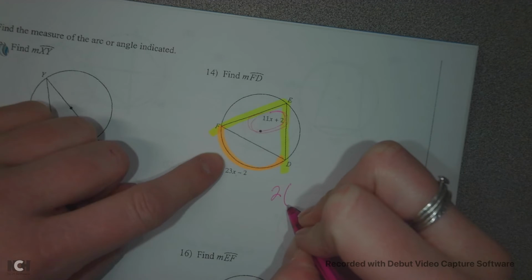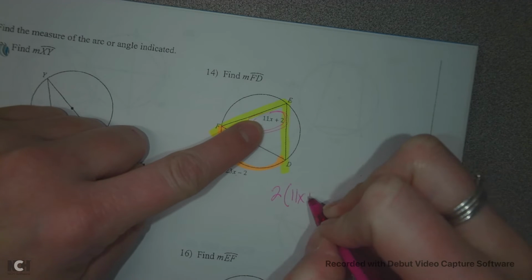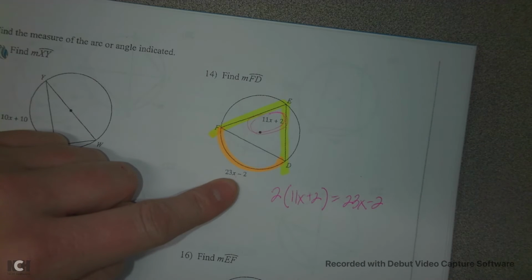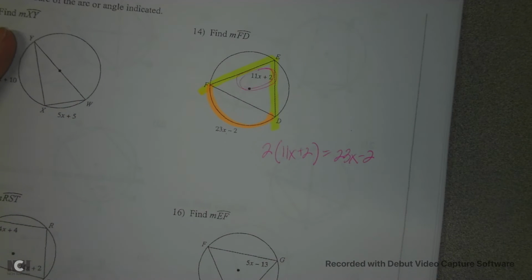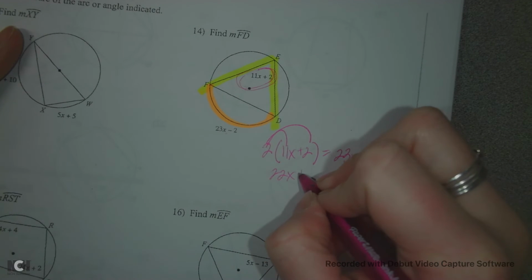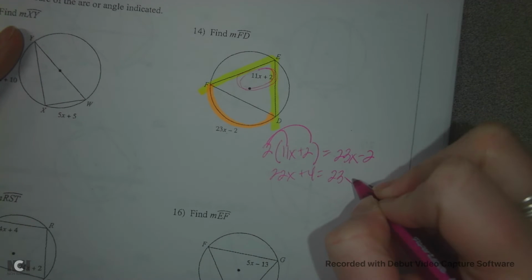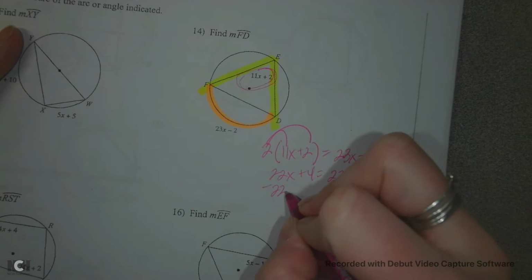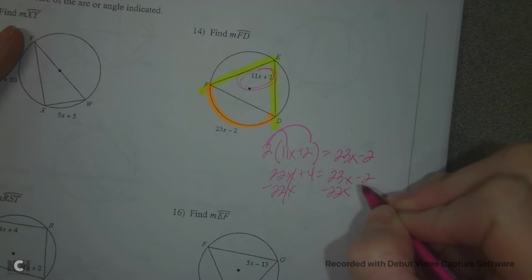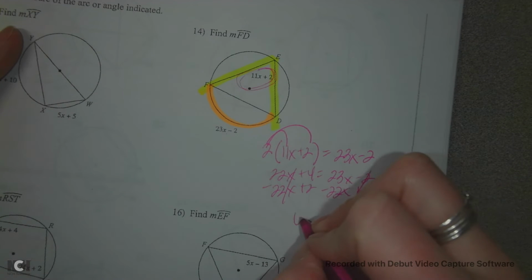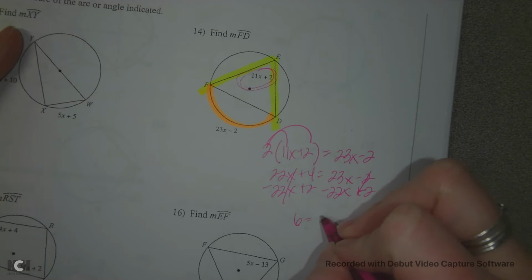So that's what I'm going to do. 2 of these guys is equal to 1 of these guys. Okay, so then we solve for x. We distribute our 2, so 2(2x + 2) is 4x + 4, and that equals 23x minus 2. We have to get our variables on each side, so subtract 22x, and I'm going to add 2 as well at the same time. So now I have 6 equals x.